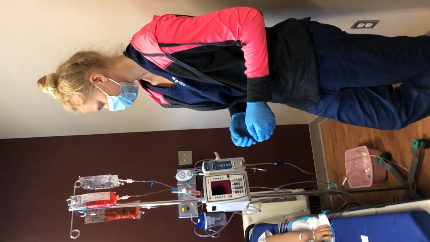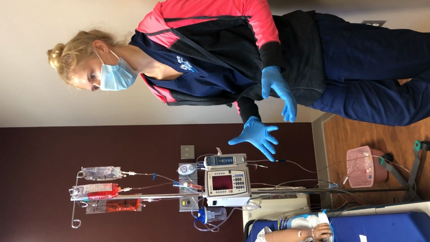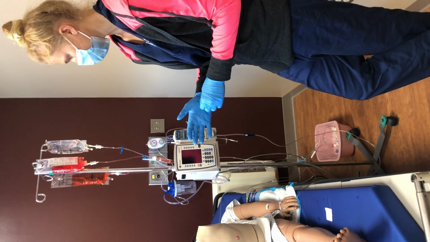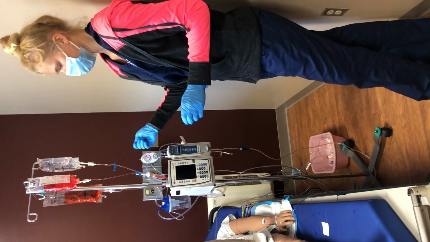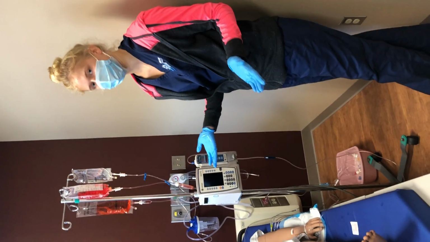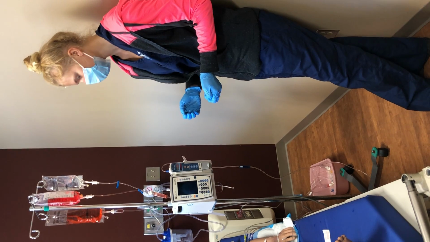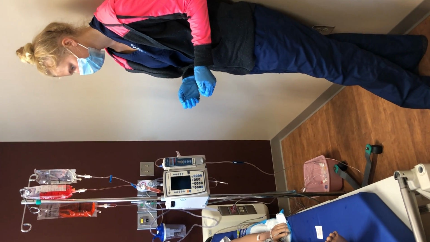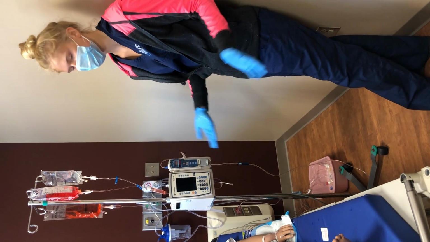And then I would stay with the patient and check them every 15 minutes to half an hour. And then I would make sure that I would allow the normal saline to go through after I was done giving the blood. And then I would make sure to document my findings and then dispose of my supplies.